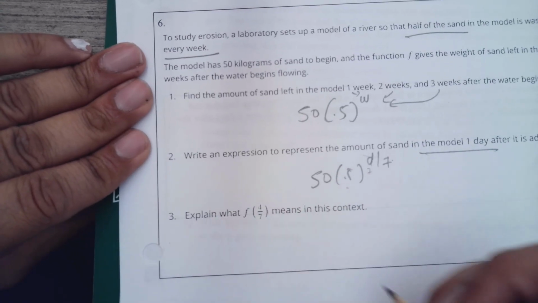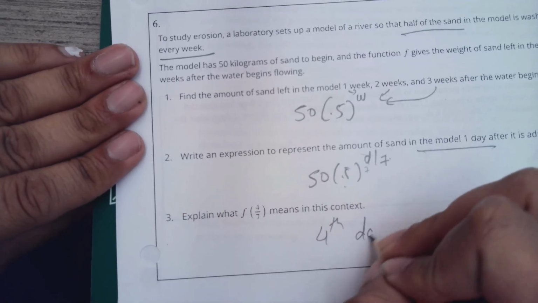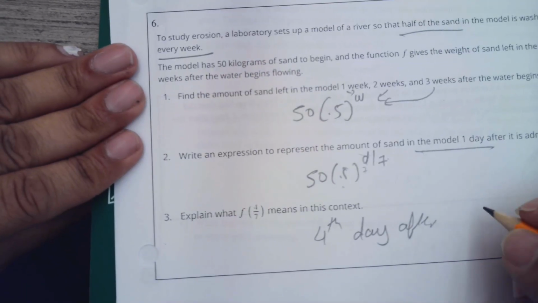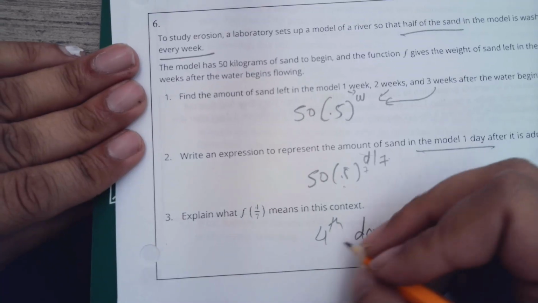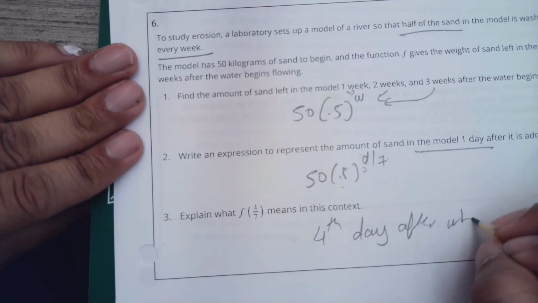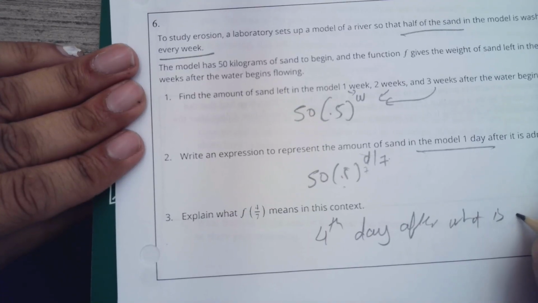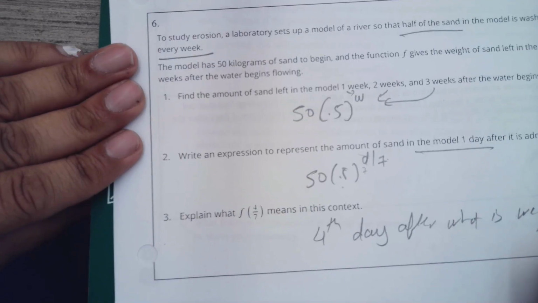That's what they're saying. Explain what 4 divided by 7 means. Basically the 4th day after, whatever they're measuring. What are they measuring? Like washing away. So after the 4th day, what is the measure of that? That is inside the sand, the weight of the sand. The weight of the sand. Cool.